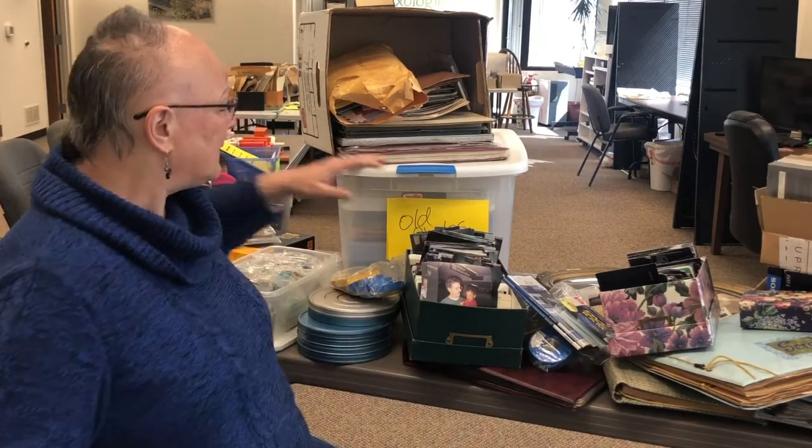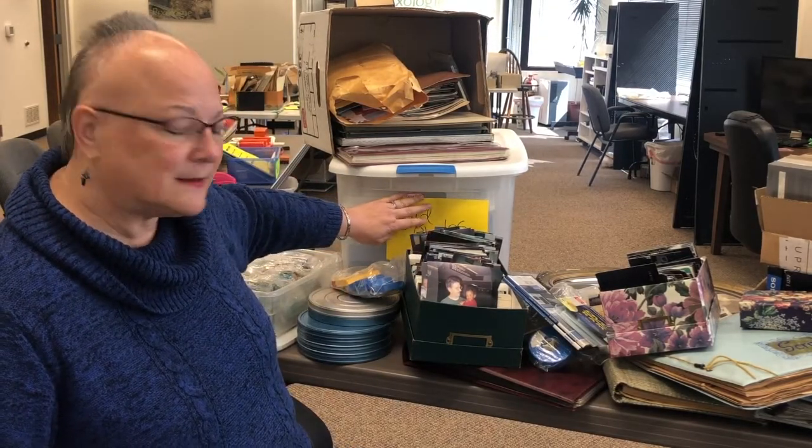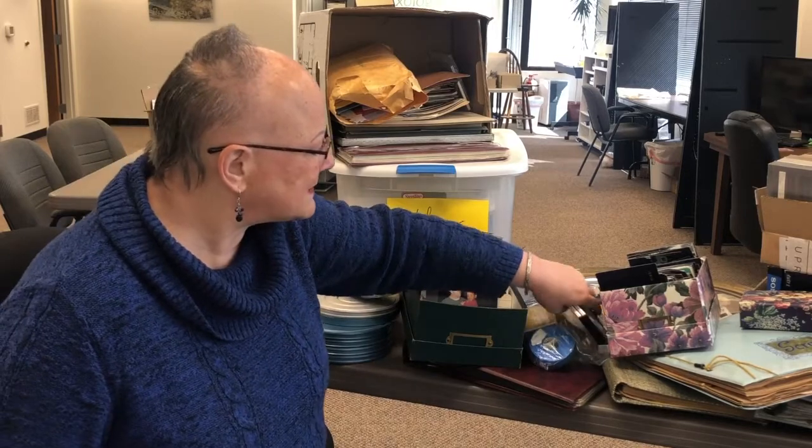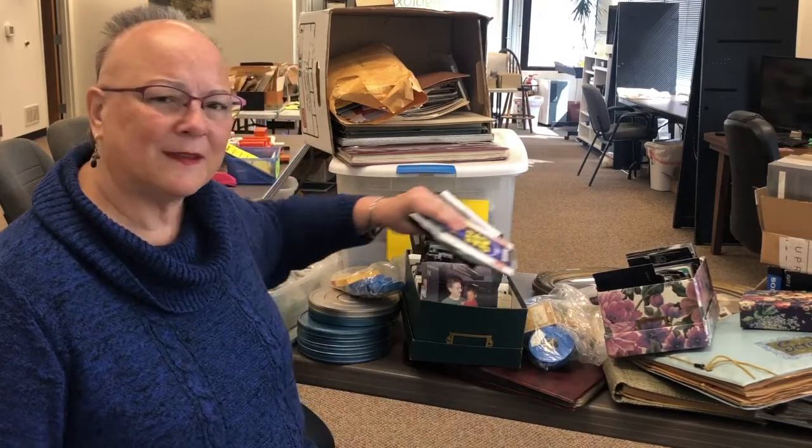You can see we've got old photos already started here. We've got a bin here. We've moved this bin to go with that as well. And we've got some DVDs here. And you might think, well, why DVDs?